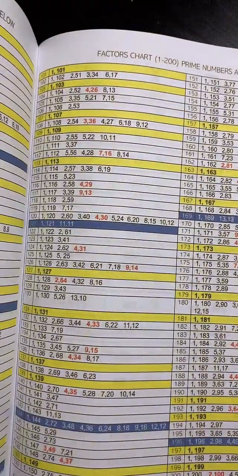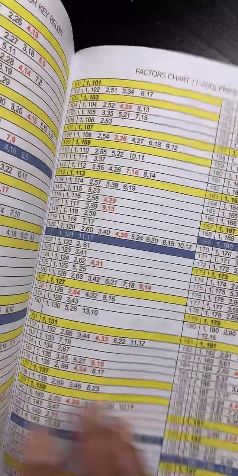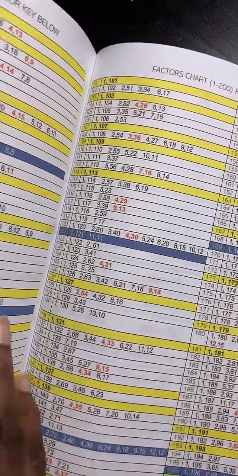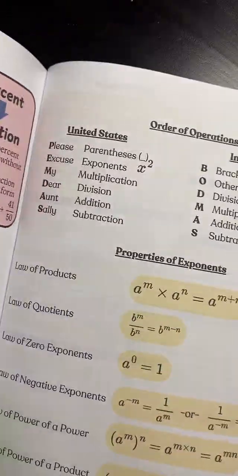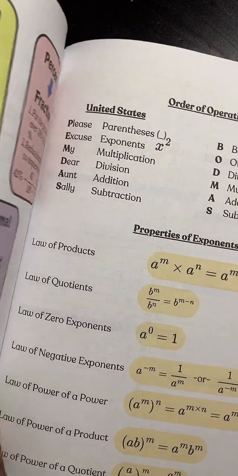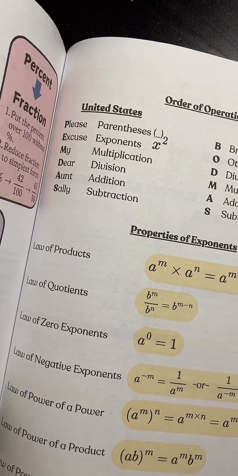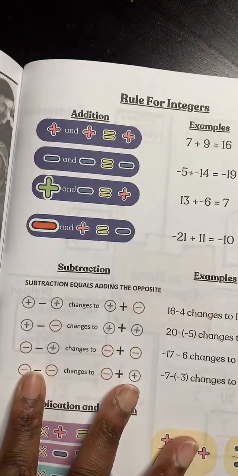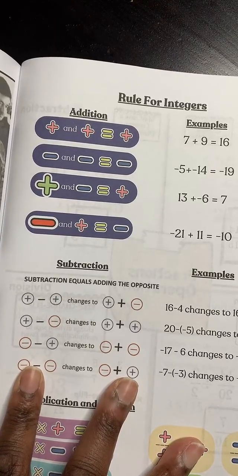Of course, there are answer keys, but I also give you some resources. Here's a factor chart. Then we have the operations and the properties of exponents. It's basically having me as a tutor, but in paperback form. Everything is in there.